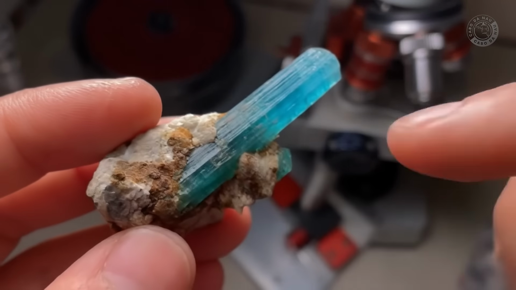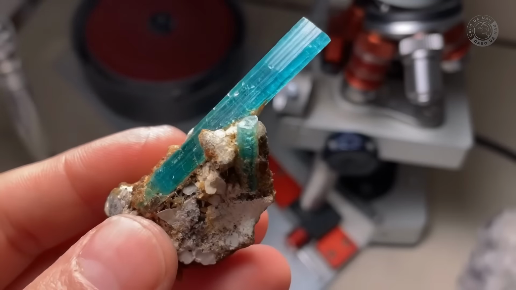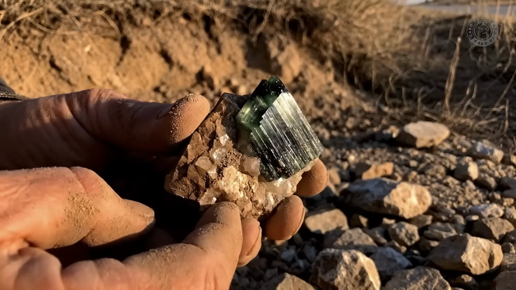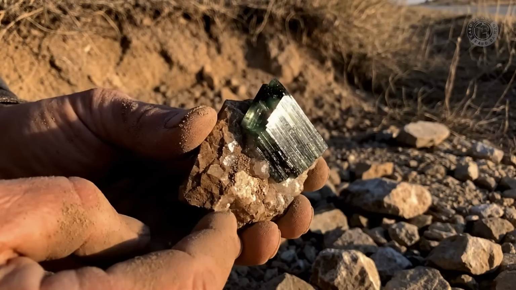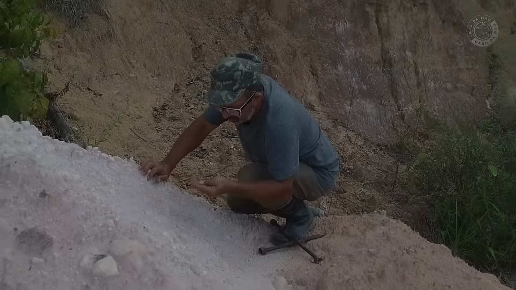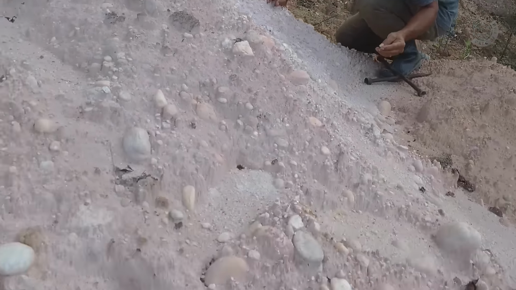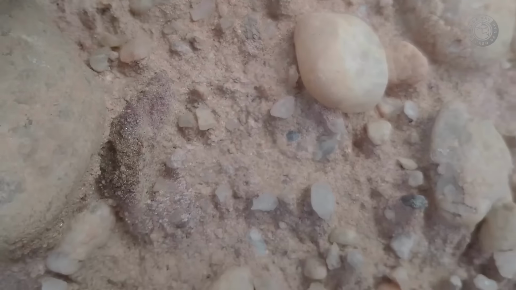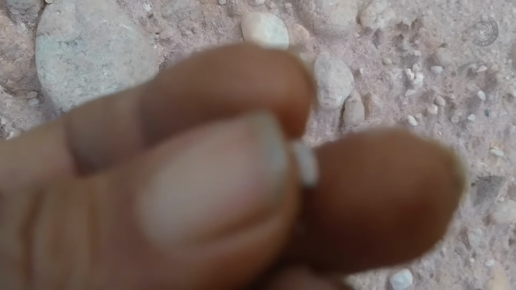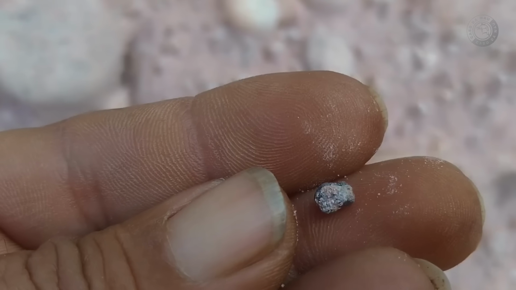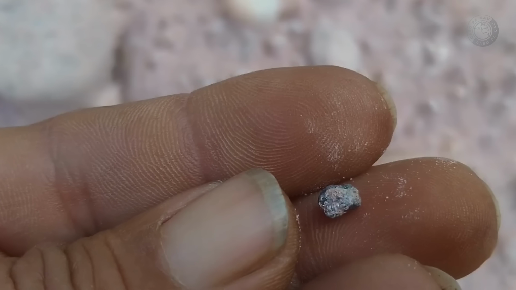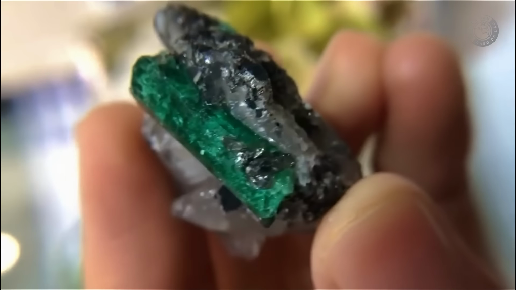Every gemstone forms under a specific set of conditions, and those conditions leave a fingerprint on the rock around it. Temperature, pressure, and the chemistry of the fluids moving through the ground all shape the gem and its host at the same moment. When you understand that connection, a pile of ordinary stones stops being random and starts being a map. You begin to know which rock is empty and which rock deserves a second look.